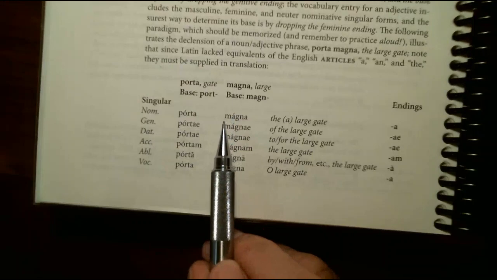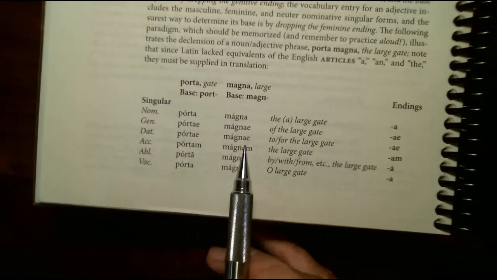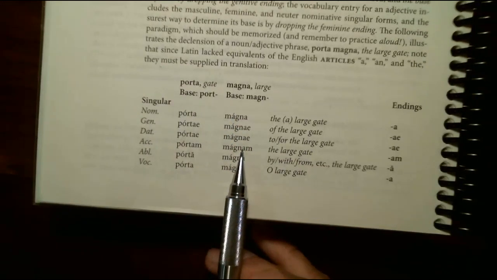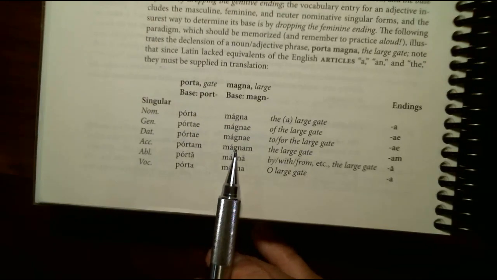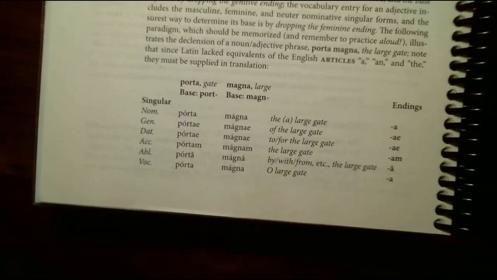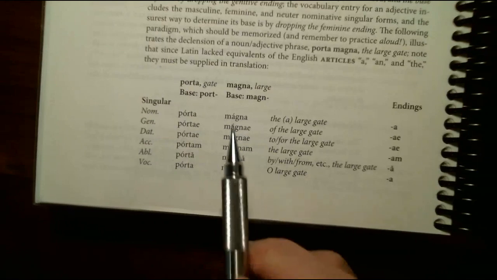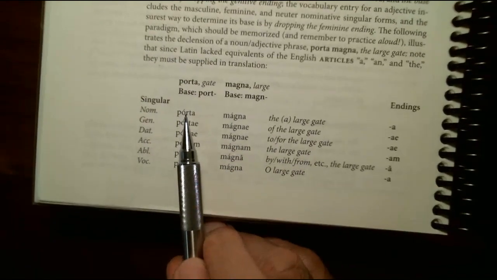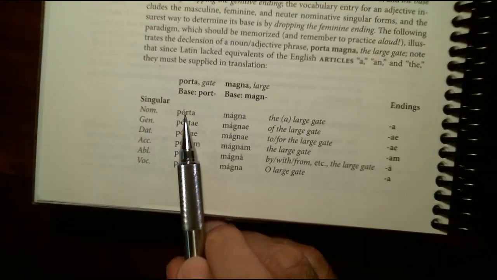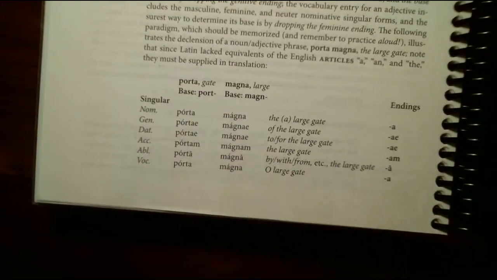Okay, you cannot have porta magnam. That wouldn't make sense because your porta would want to be the nominative subject, and then the descriptor for that word would want to be the direct object, and that's chaos. They're clashing. So the adjective has to match the noun. Okay? Nouns, we're dealing with the first declension noun right here.